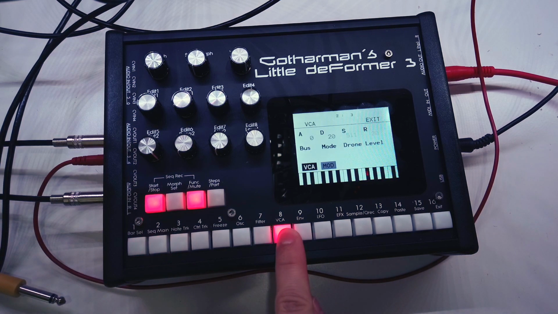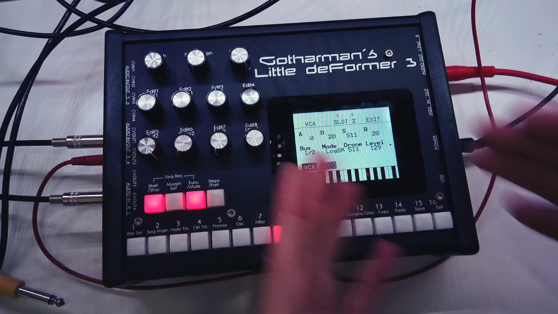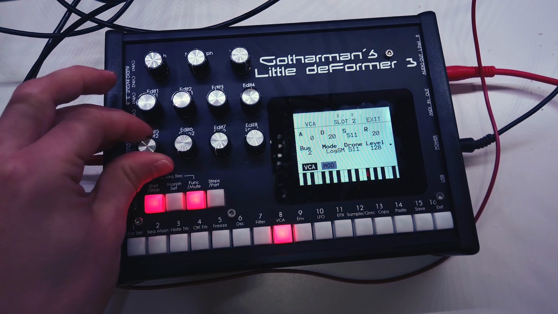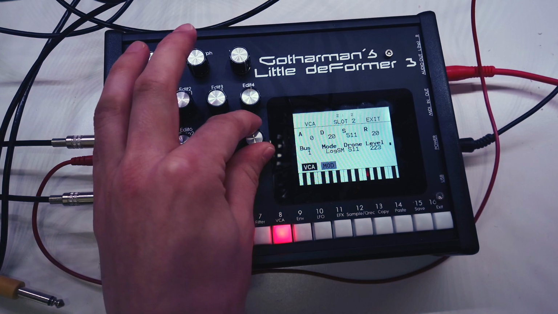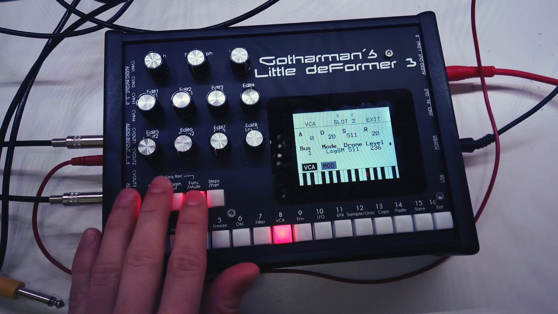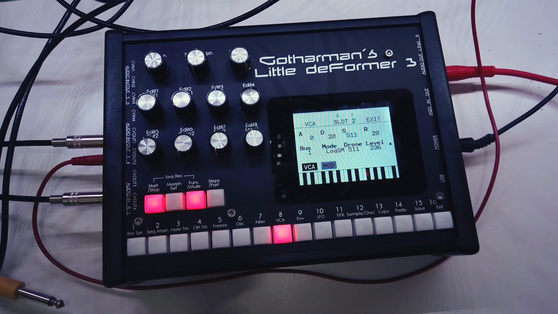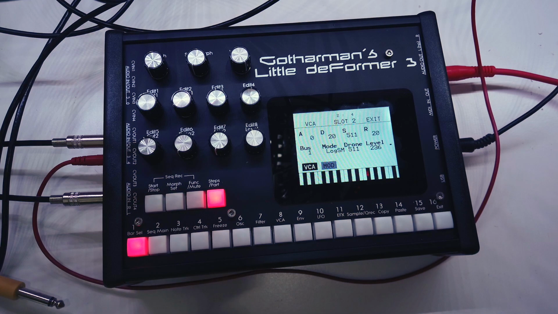Of course, I can go to the VCA now and turn down the level a little bit. I could of course also do that beforehand. I also want to set that up to the right bus, which is bus 1. Again, yeah, we could have done that before. But now it's looping. And of course I can still mute the drum tracks. And so on to part 2, I have now sampled my audio. Okay, I'll hit stop. And let's look at how that actually is achieved on the Little deFormer 3.